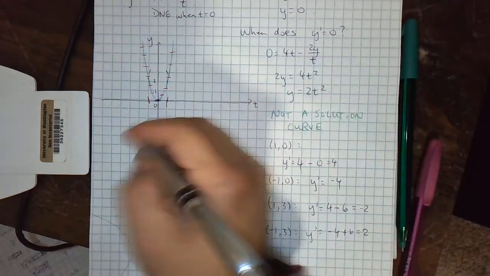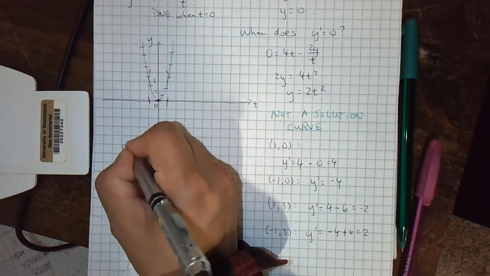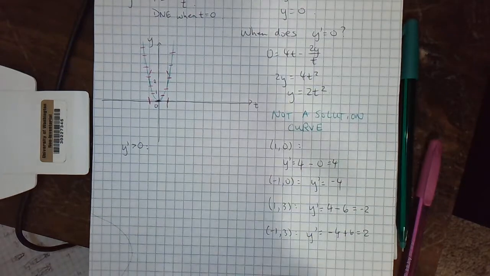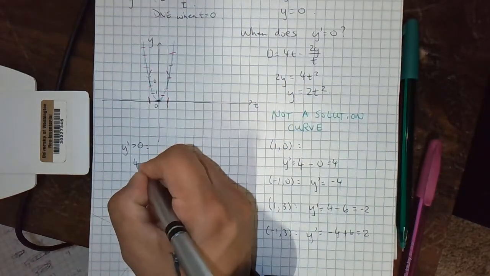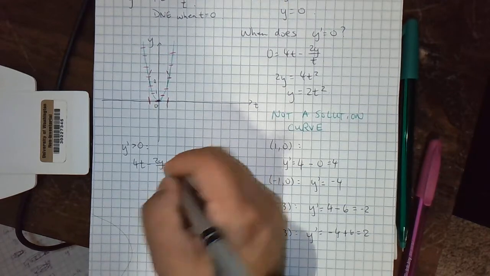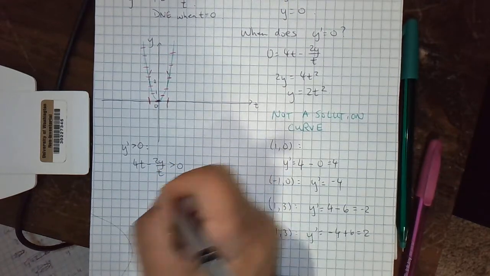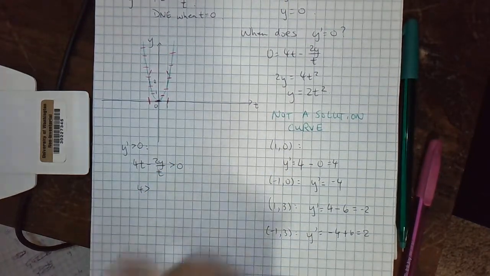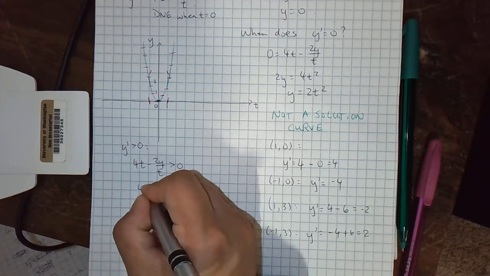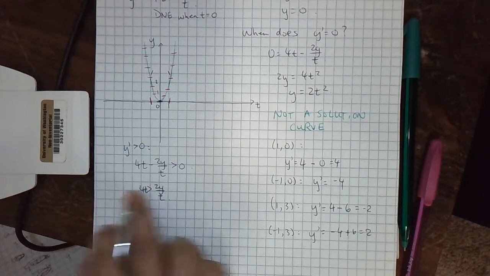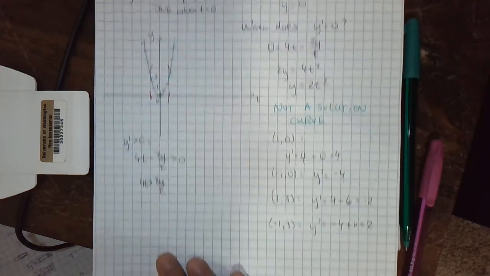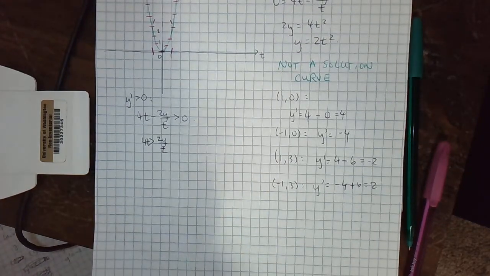Okay, so let's generalize. What about y prime greater than 0? Let's actually look at that. This thing is greater than 0. 4t minus 2y over t is greater than 0. So 4t is greater than 2y over t. I would like to multiply both sides by t, but actually the sign of t is going to change what happens.